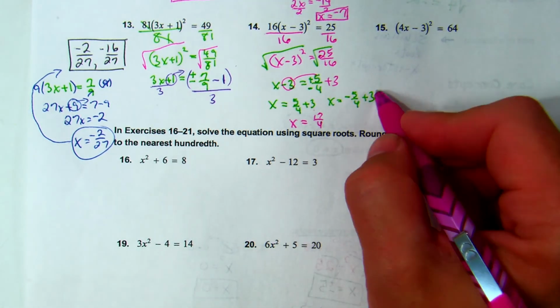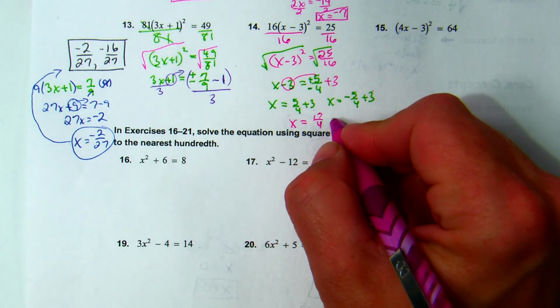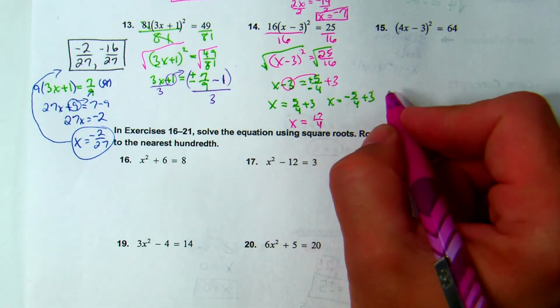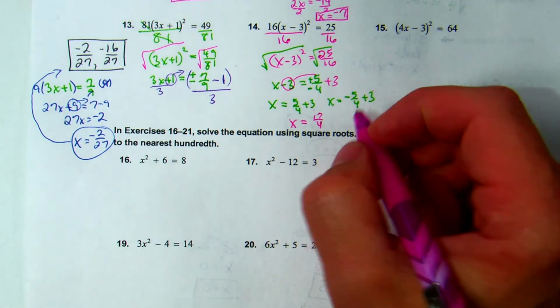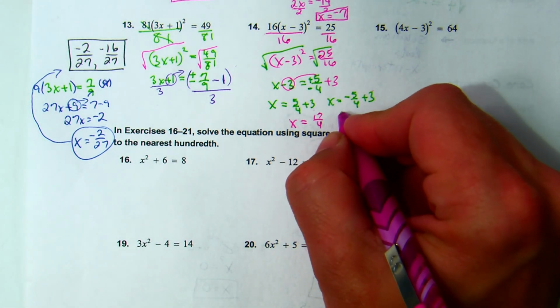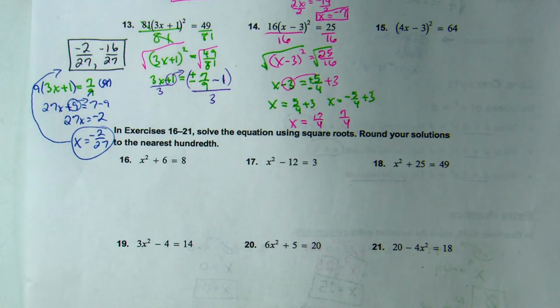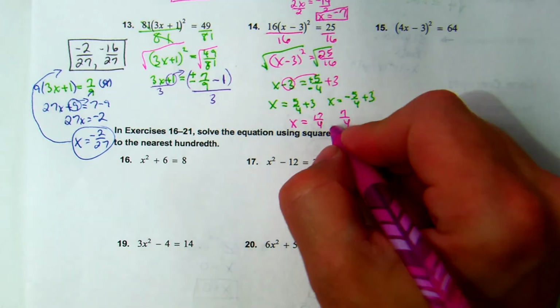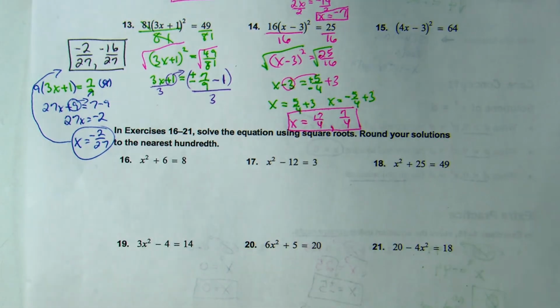And then 12 over 4 minus 5 over 4 would be 7 over 4, right? 12 minus 5, 7? Yeah. So we'd end up with 7 over 4 as my other option. Those would be my two solutions for number 14.